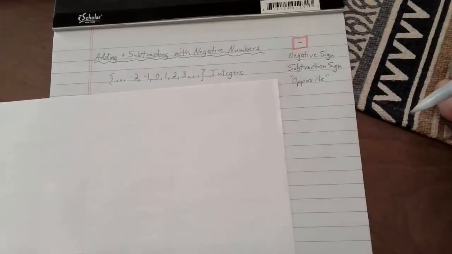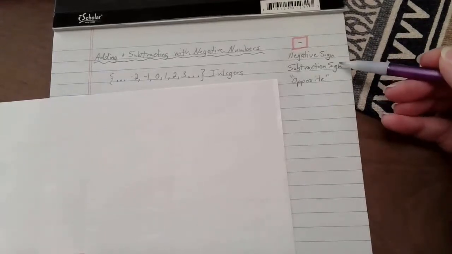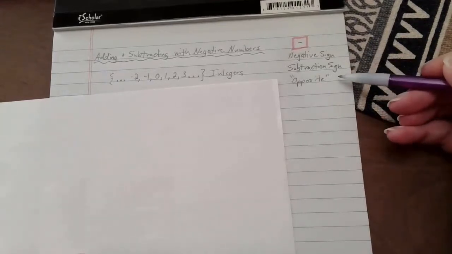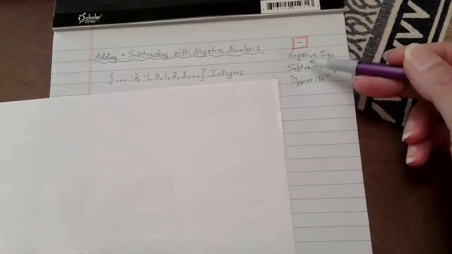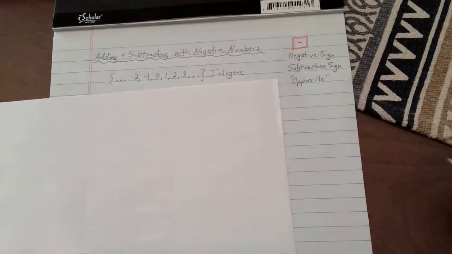The answer is yes. All of them. And the more flexible your brain can be, the better off you're going to be. Because sometimes we can see it as a negative sign, or sometimes a subtraction sign, or sometimes we can see it as opposite. And if we can work our brain between these different modes here, we're going to be able to understand this better than just trying to have our brain locked in with one specific thing.